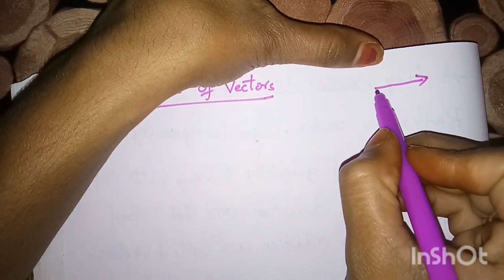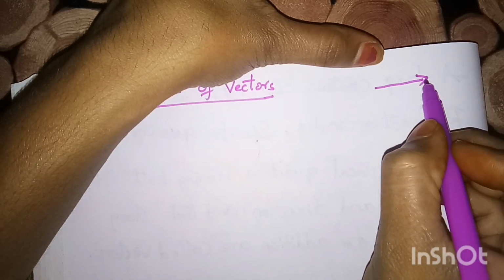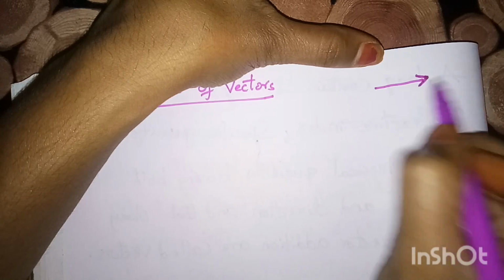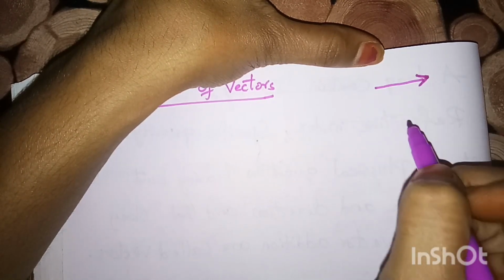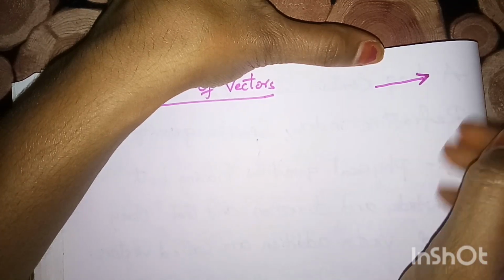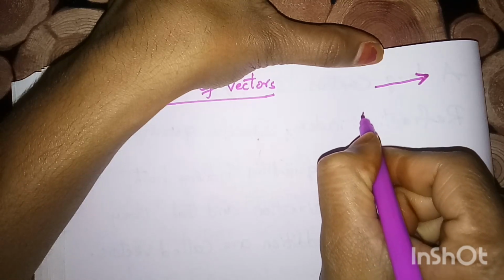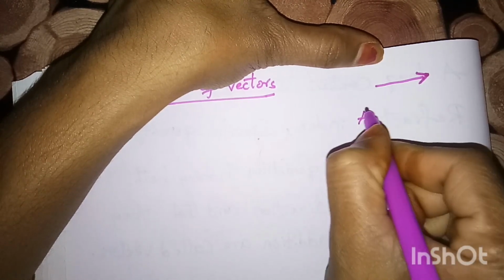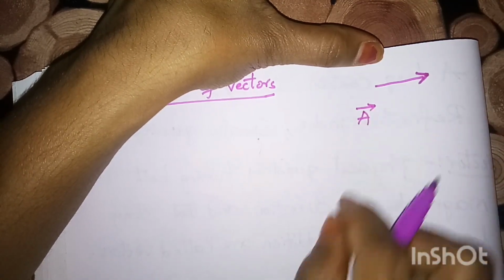This line represents length, that is magnitude, and this arrow represents direction. A vector is denoted by an alphabet with an arrow mark.